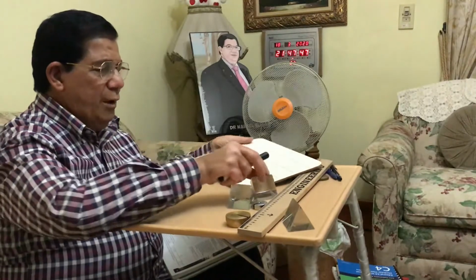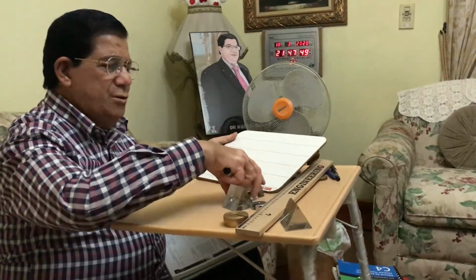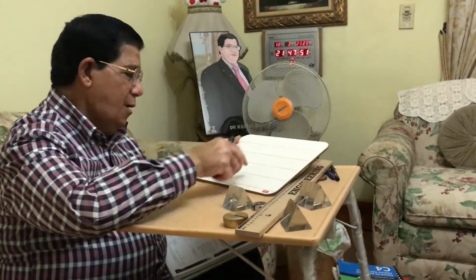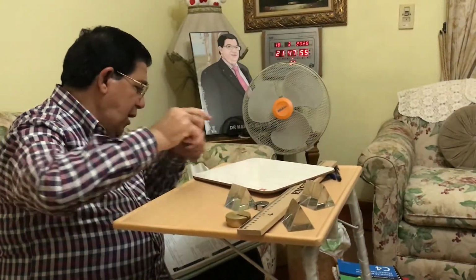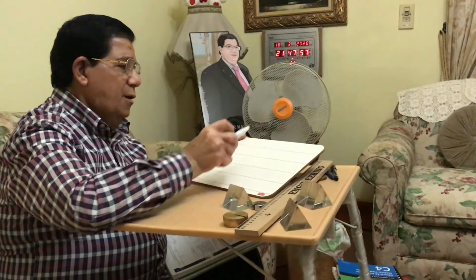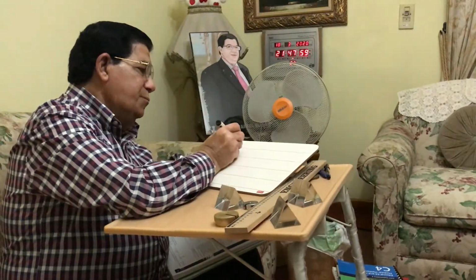The first example in the book says the following. It is example 7. We are given a beam like this.